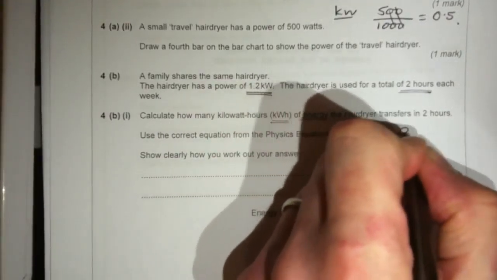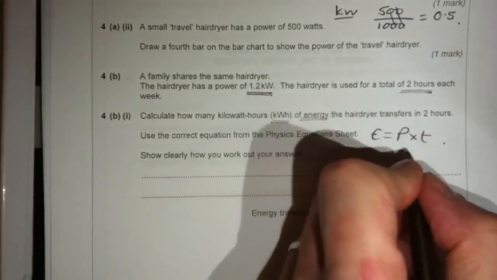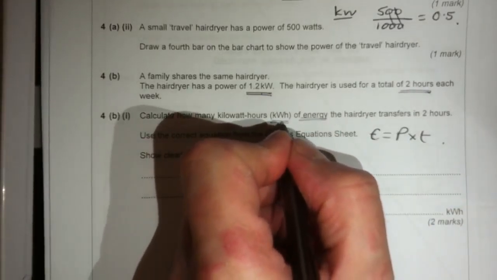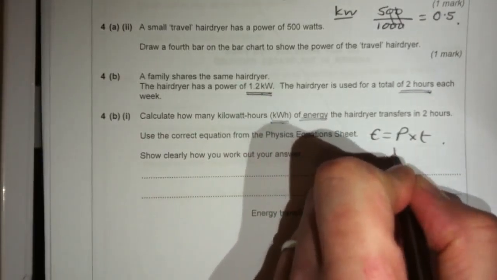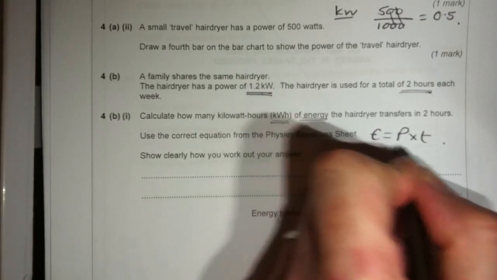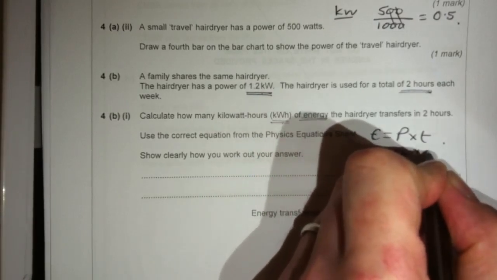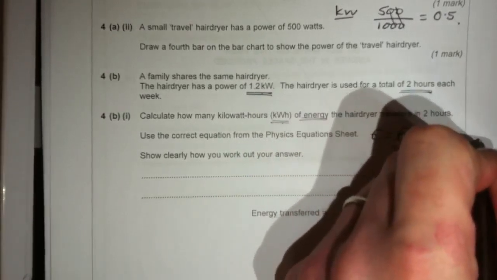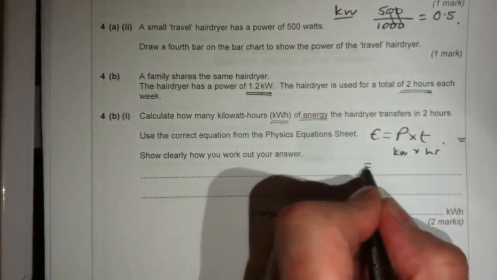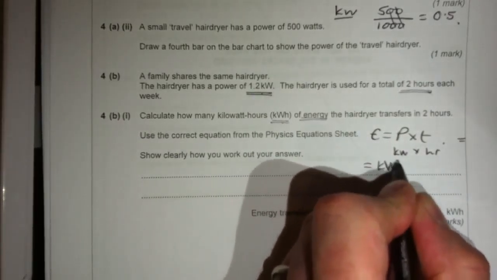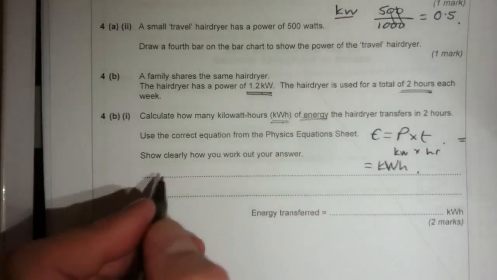Remember that equation, E equals P times T. So if we've got power in kilowatts and the time in hours, we're going to get an answer in kilowatt hours. So it's quite a simple one.